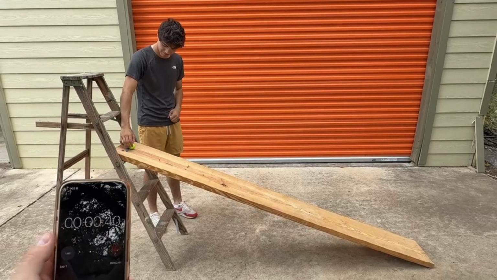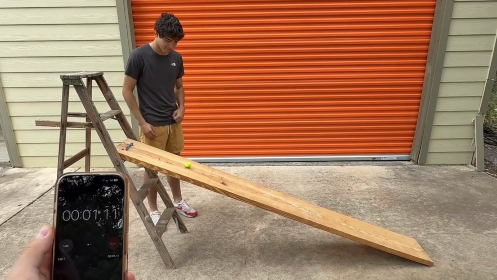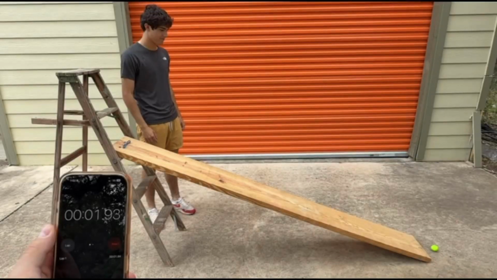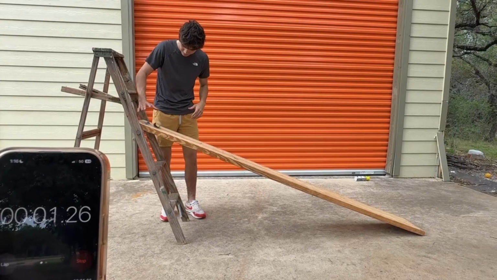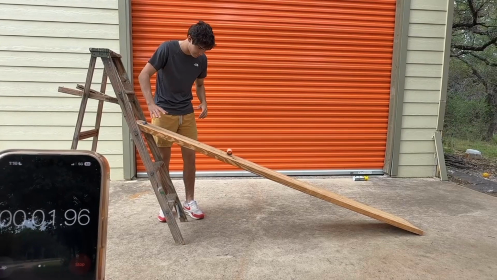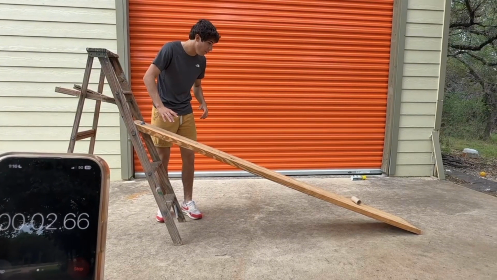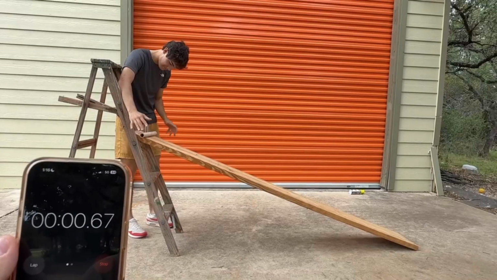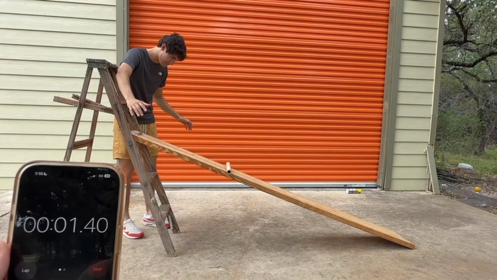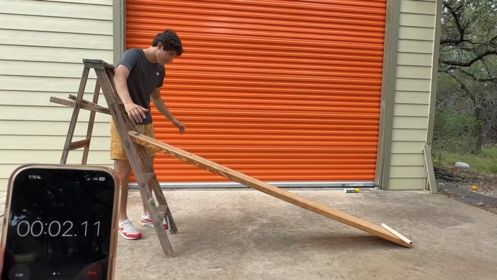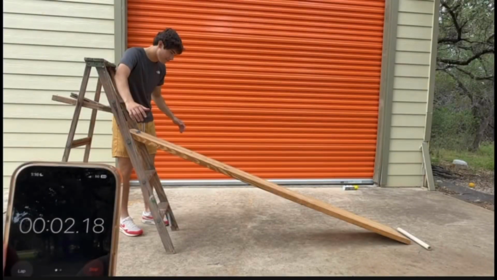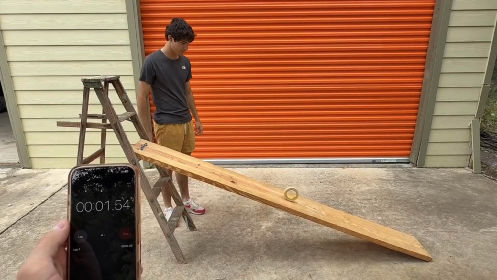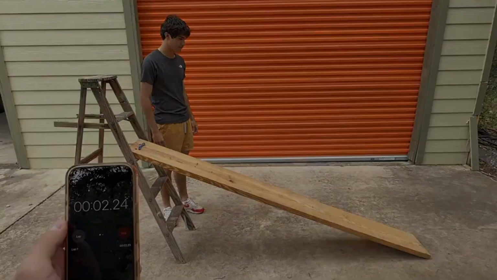For the golf ball, we release it at 0.57 seconds, and it hits the bottom of the ramp at 1.93 seconds. In this one, the toilet paper roll starts rolling at 1.05 seconds and hits the bottom at 2.98 seconds. For the PVC pipe, we released it at 0.67 seconds, and it hit the bottom of the ramp at 2.18 seconds. As you can see, we released the hoop at 0.51 seconds, and it hits the bottom at 2.01 seconds.